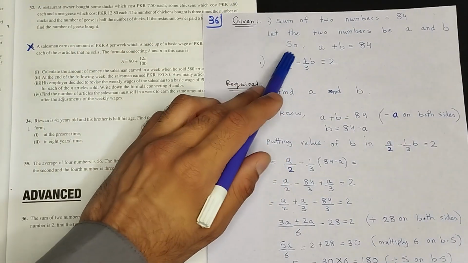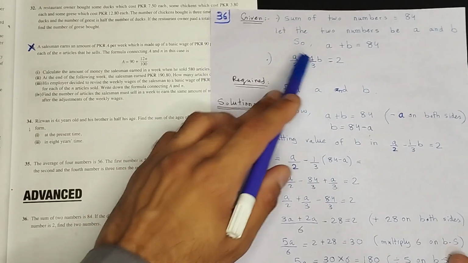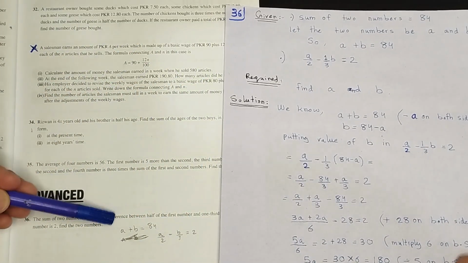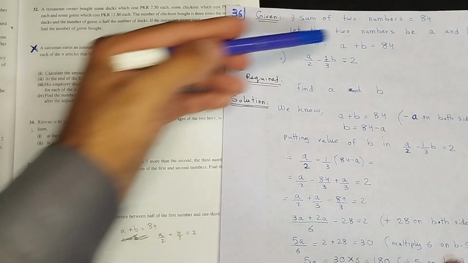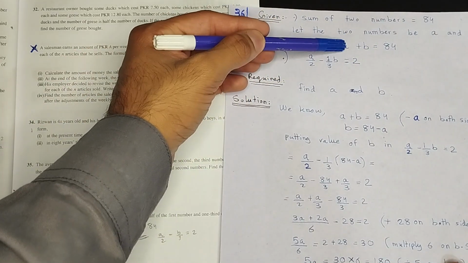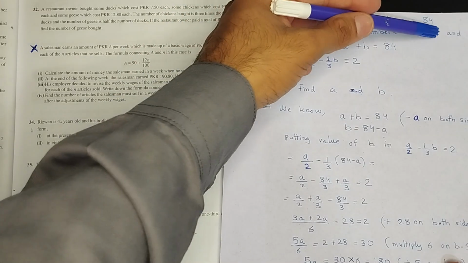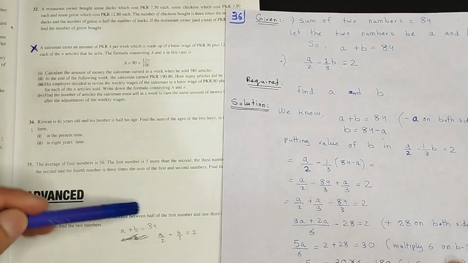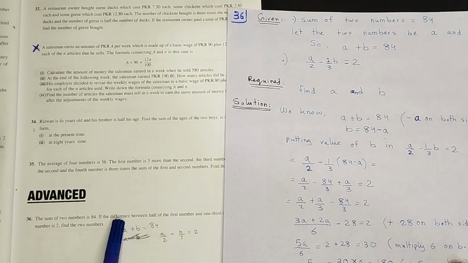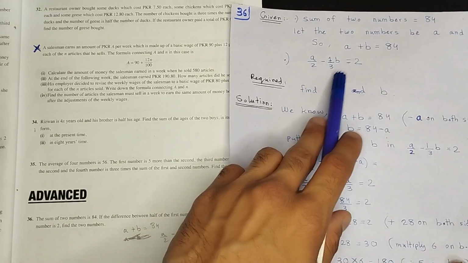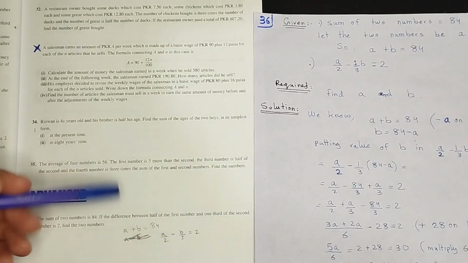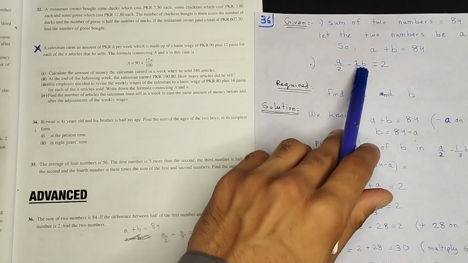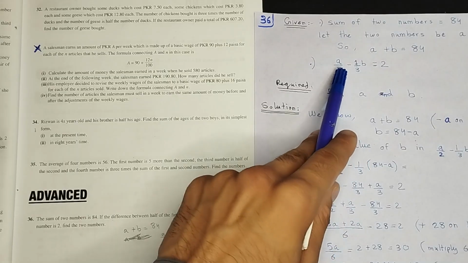Okay, how did I write 2a divided by 2 minus 1/3 of b? That's exactly what the question tells us. It says the difference between half of the first number. First number is a. So half of the first number is going to be a by 2. And it says difference. What does difference mean? Difference means subtraction is going to happen. So minus 1/3 of the second number, 1/3 of b, is equal to 2. I got my equation.